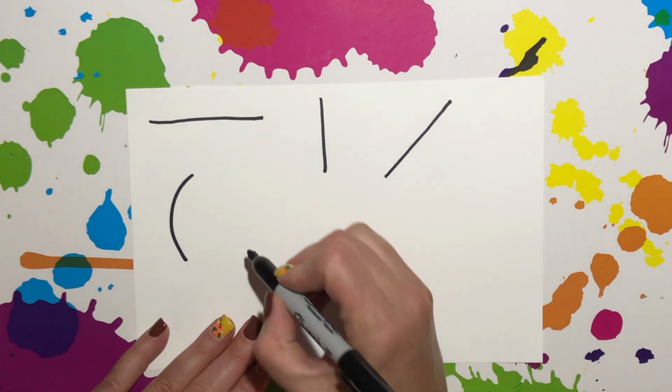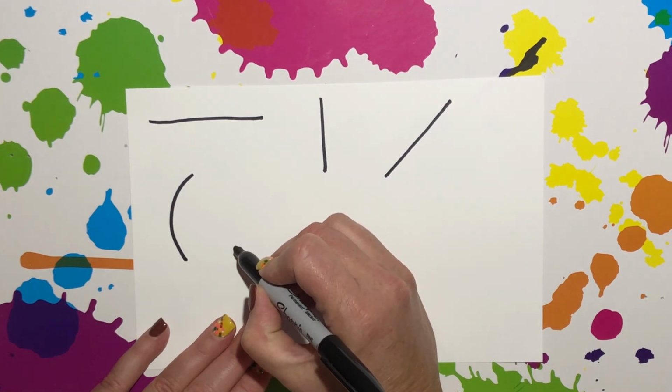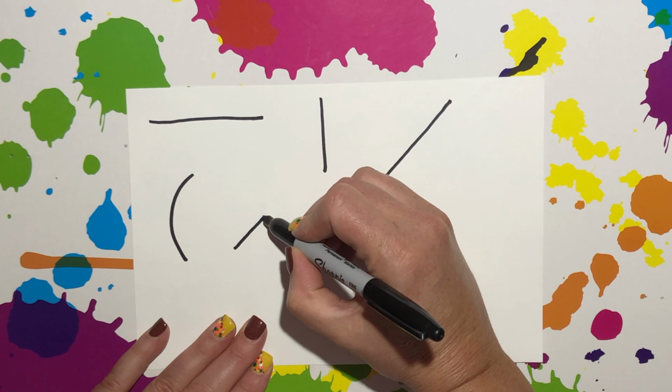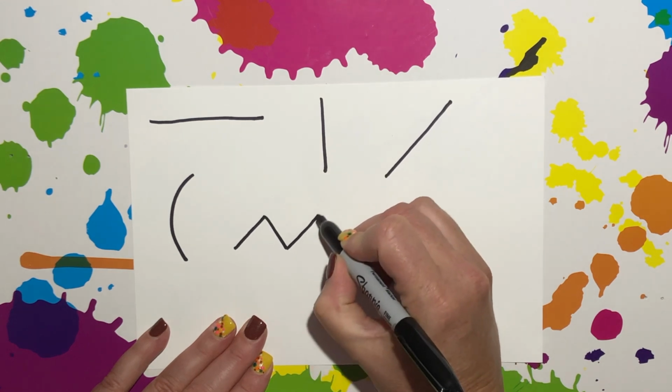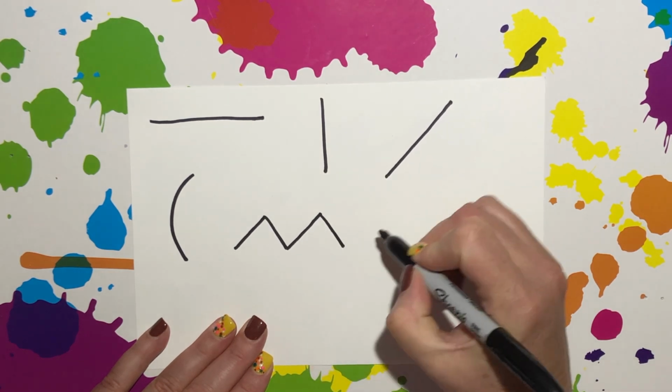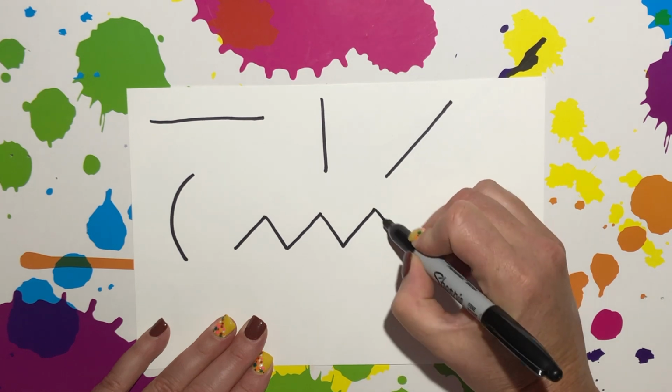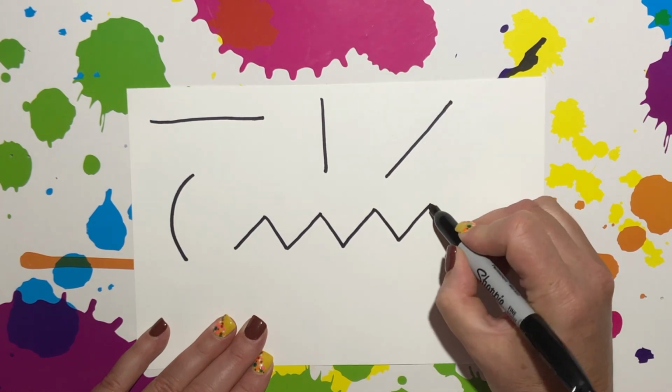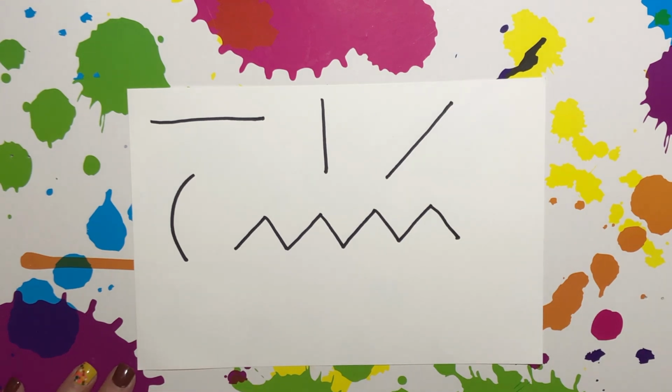All right, now we have the zigzag. So it's up and down, up and down. So this is called a zigzag line. So practice this line with me.